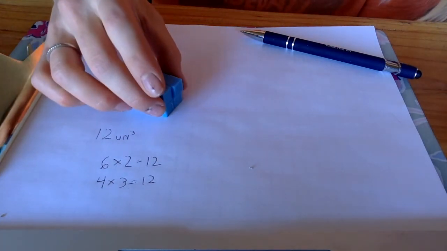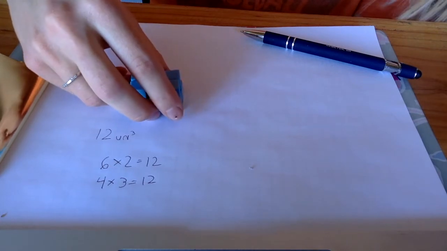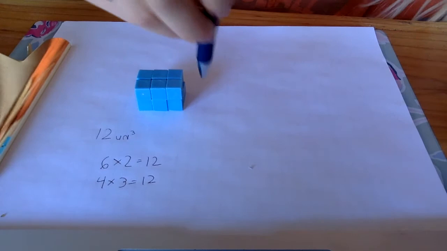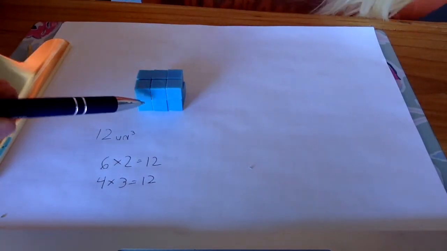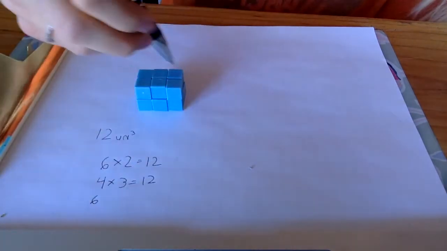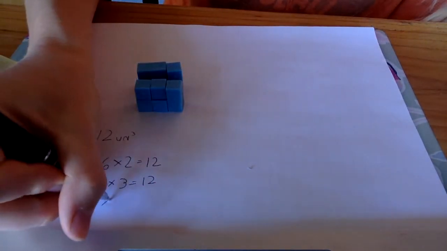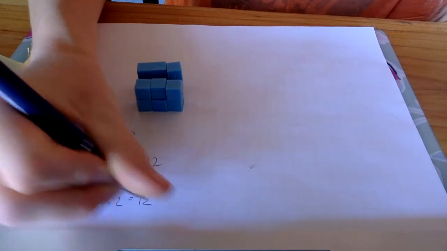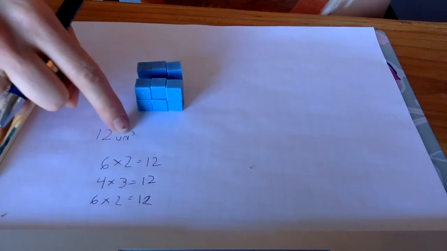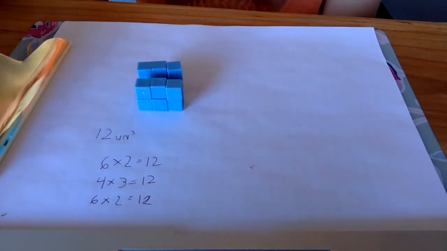And then finally, I could look at the front. We looked at the top, we looked at the side. Now I want to look at the front. The front has 1, 2, 3, 4, 5, 6. And if you can see, we have a front layer and a back layer. So that would also be times 2, and we still get 12. As you can see, we get 12 cubic units, or 12 units cubed, for every one of our answers. We're just taking it apart with different layers.